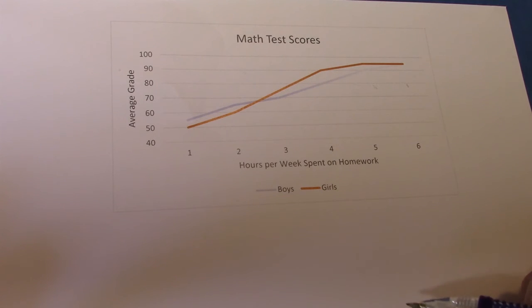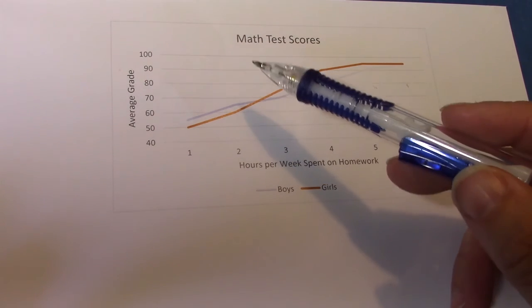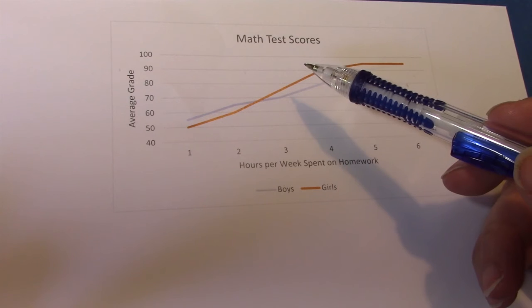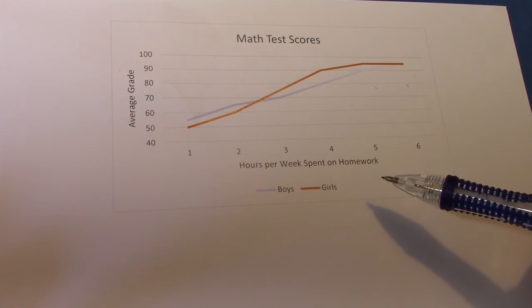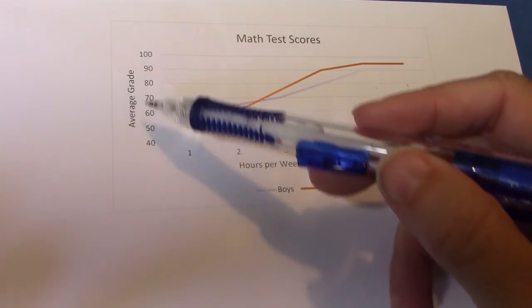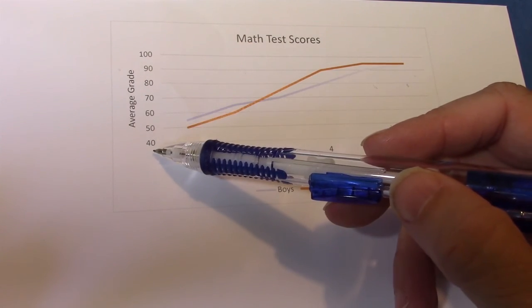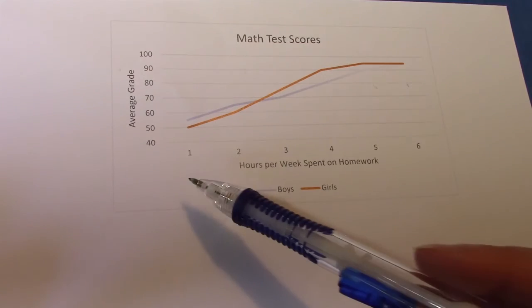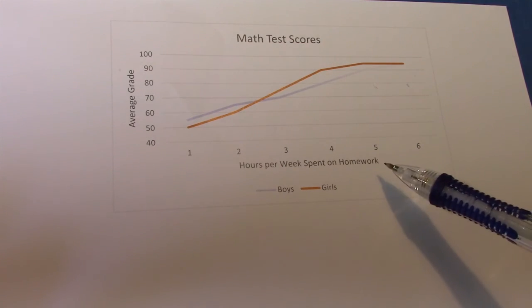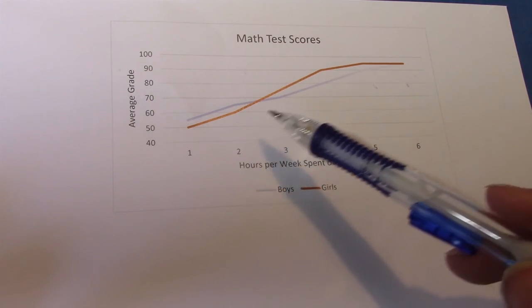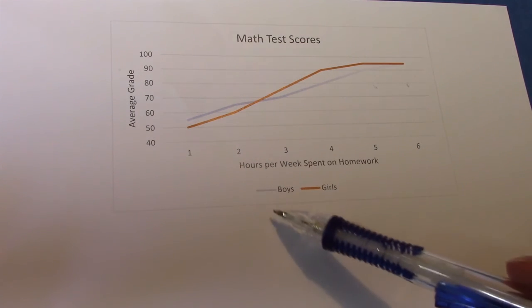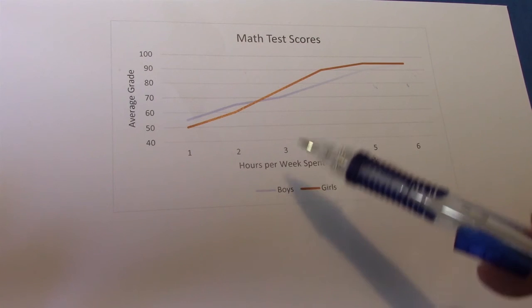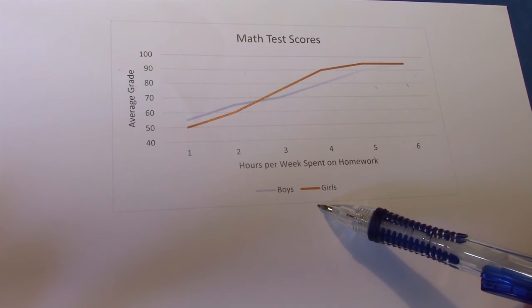Line charts can also have 2 or even more lines. Again, first let's read the chart title. This is about math test scores. Now we'll read the axis titles: hours per week spent on homework, and average grade. Those grades go from 40 to 100, and the hours go from 1 to 5. There are 2 lines here, and they're both different colors. The blue line, according to the legend, is for the boys, and the red line is for the girls.